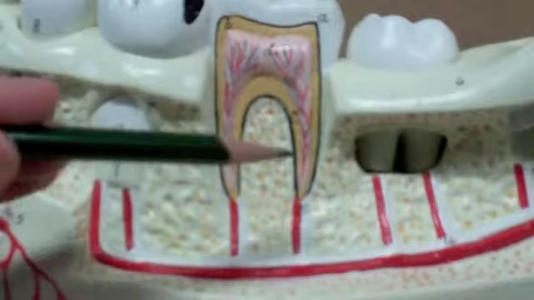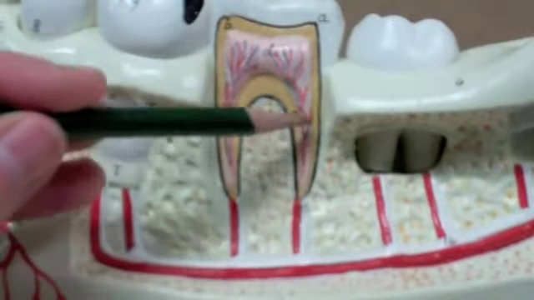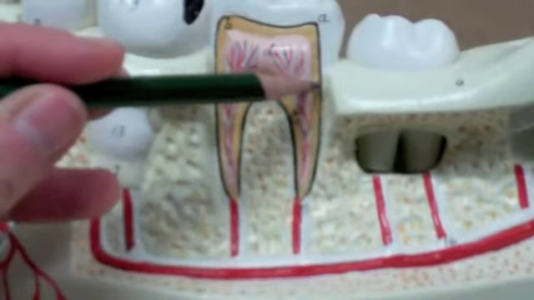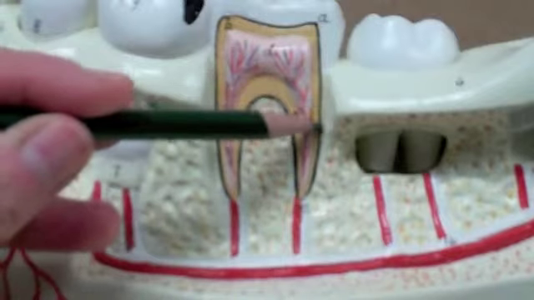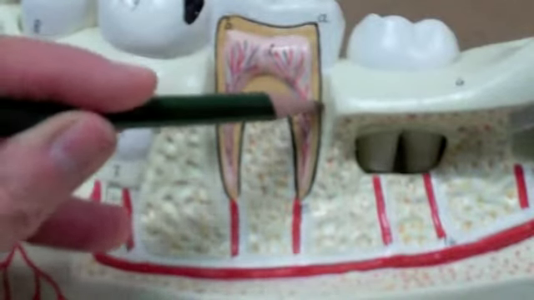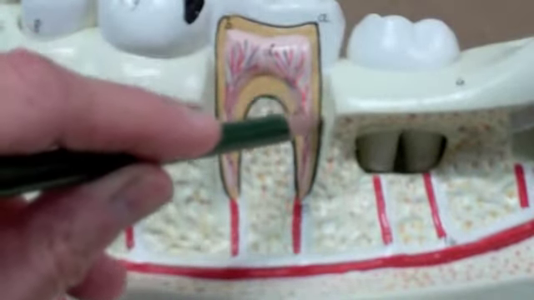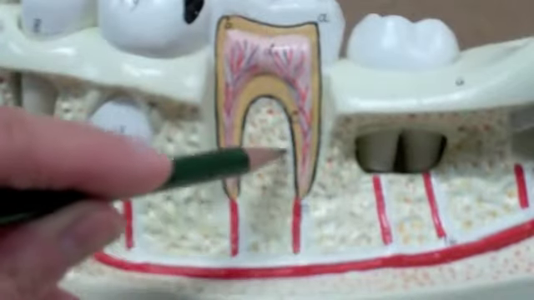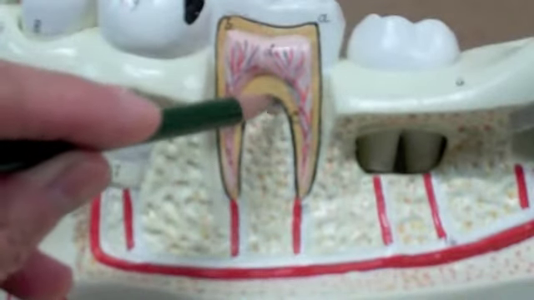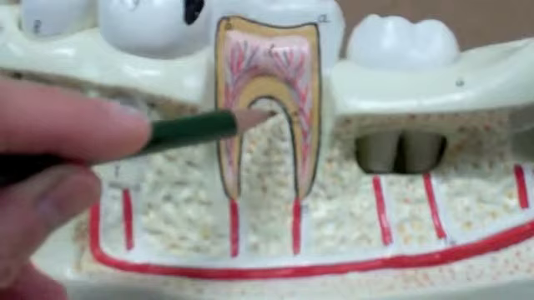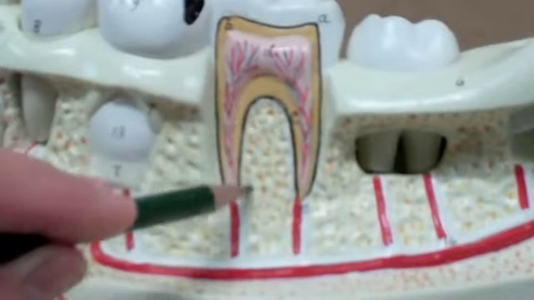A tooth is held into the surrounding bone by a little ligament that runs from the bone to the root of the tooth. So right where my pencil is, all the way around, there's a very, very tiny ligament.